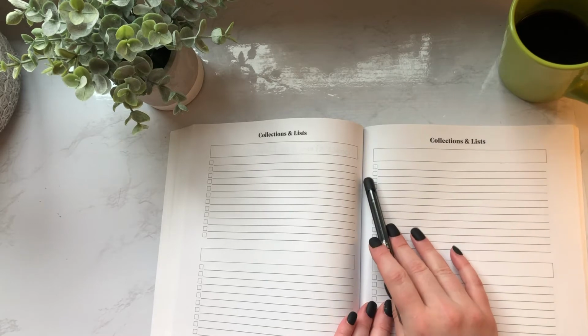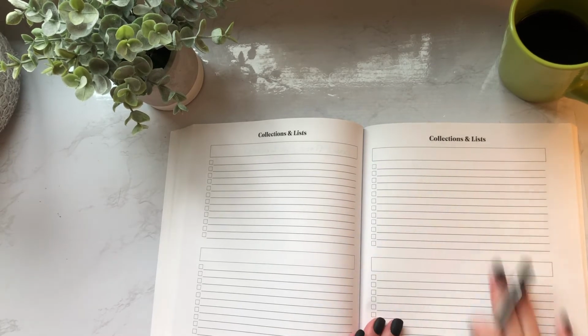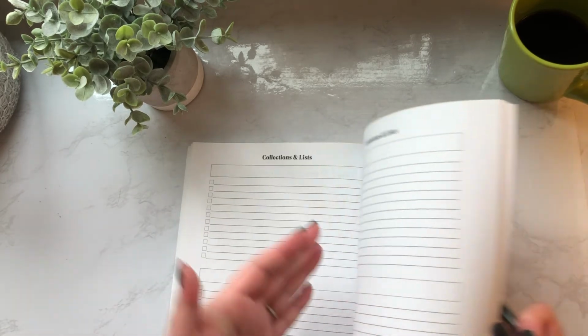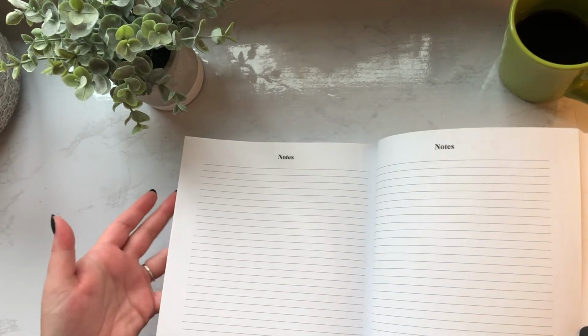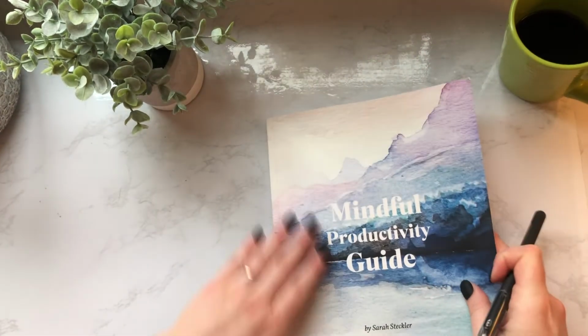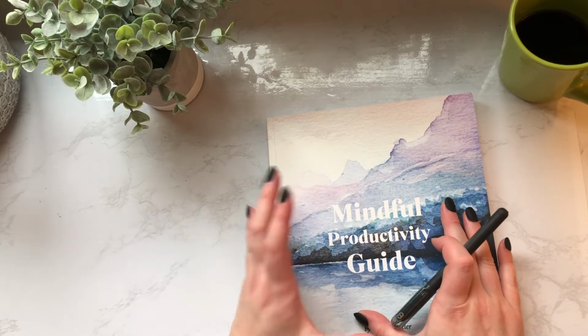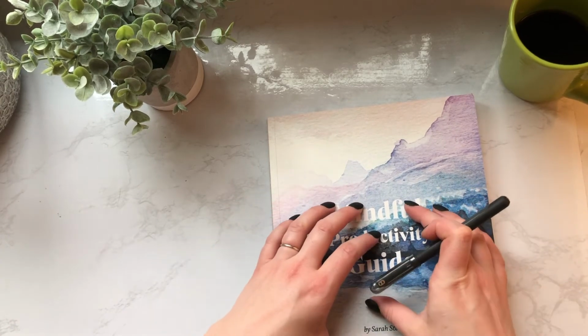So sometimes I actually like to use this for books, because if there's a longer title and the author, then I have more space. But that's what's included. And then there's some notes pages in the back. But again, the Mindful Productivity Guide really is helping you map out things at both a bigger picture and then get more clear on what those weekly actions are going to look like.